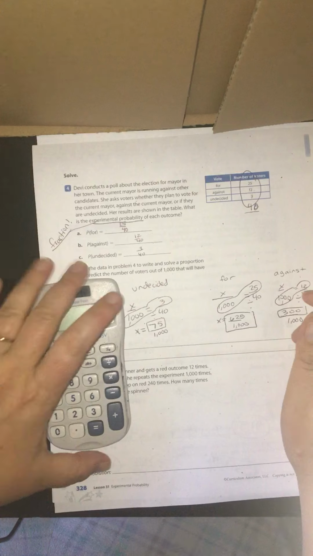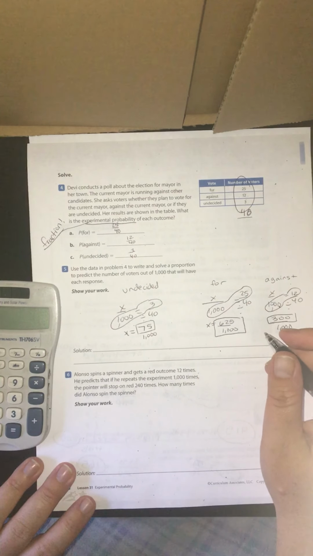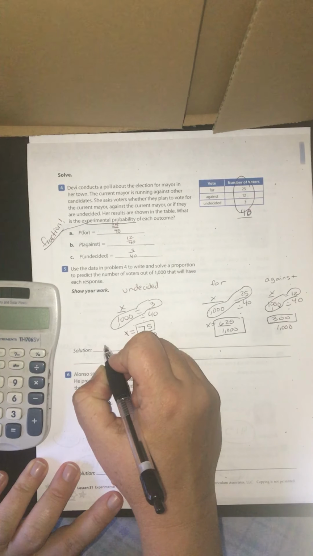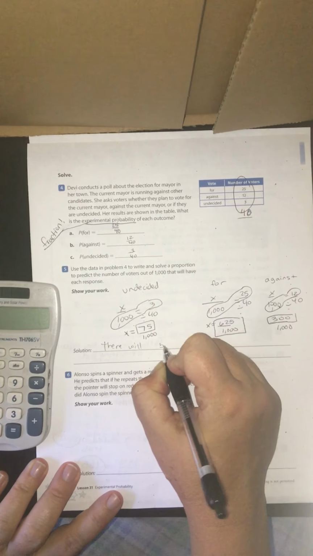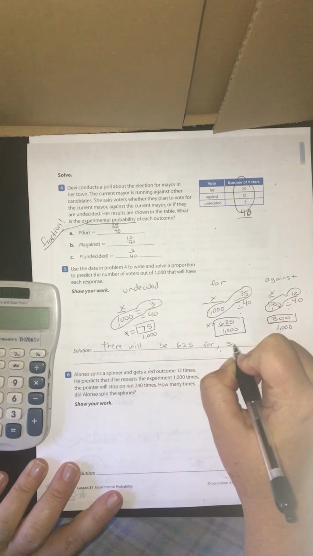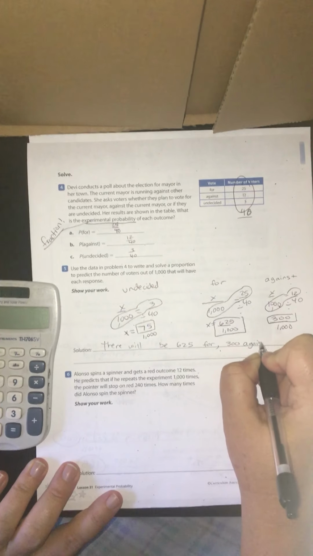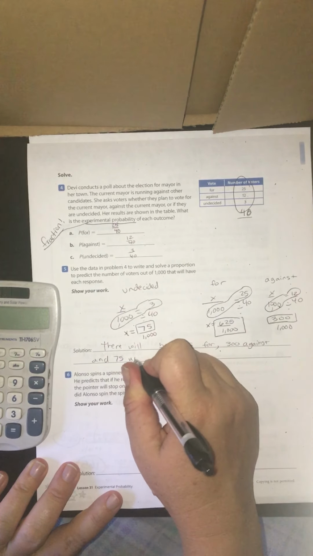So it really seems like this person is going to be elected mayor based on these numbers, right? So there will be 625 for, 300 against, and 75 undecided out of 1,000 voters.